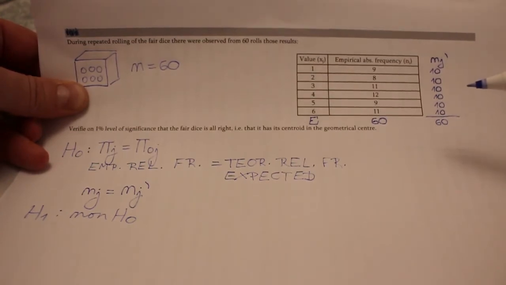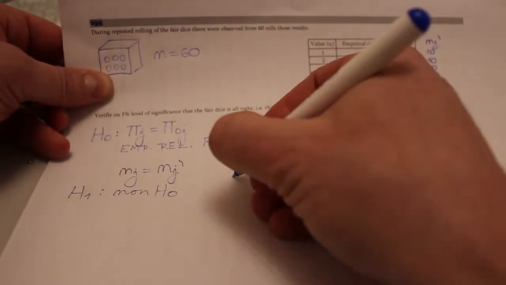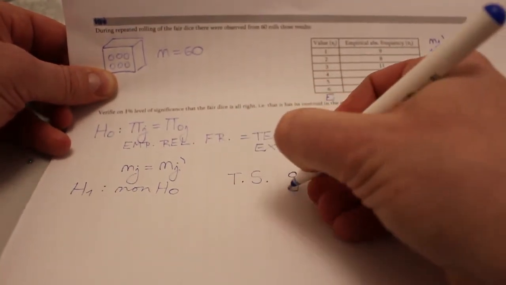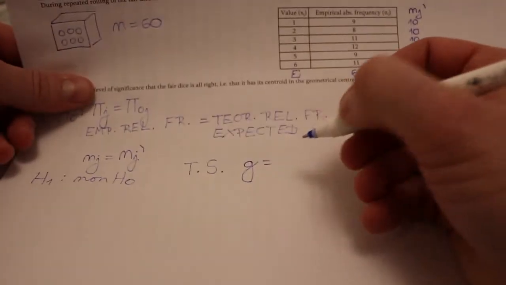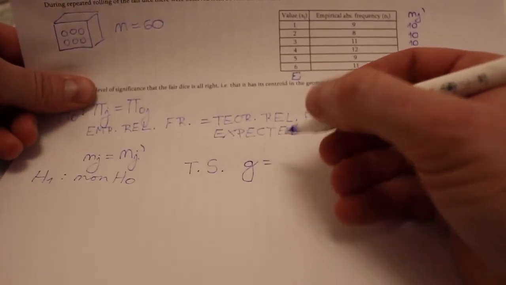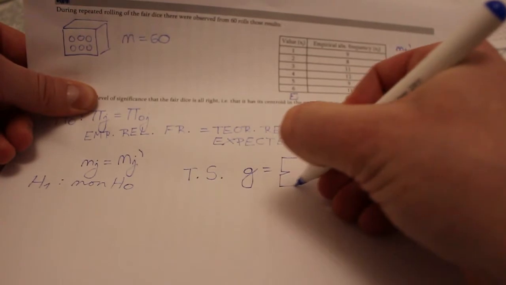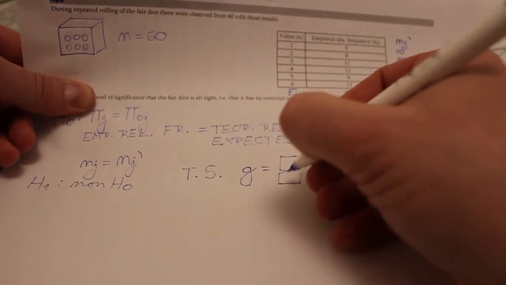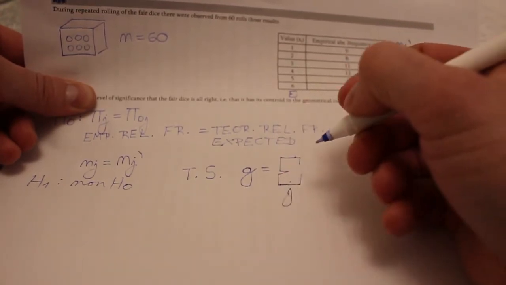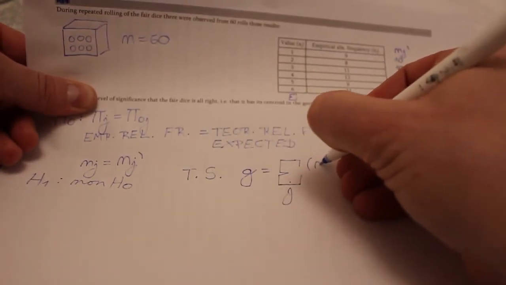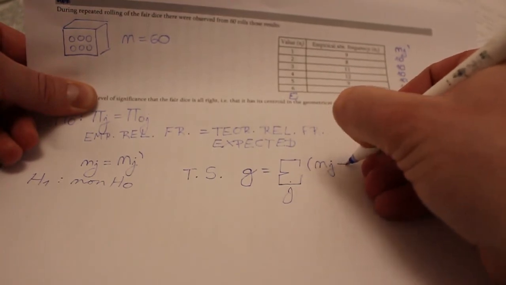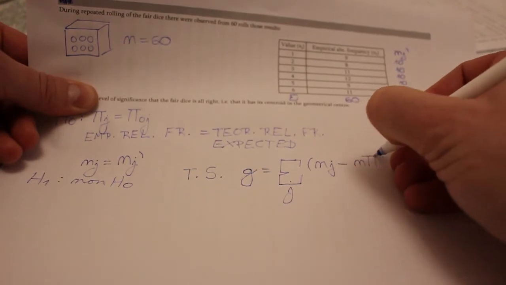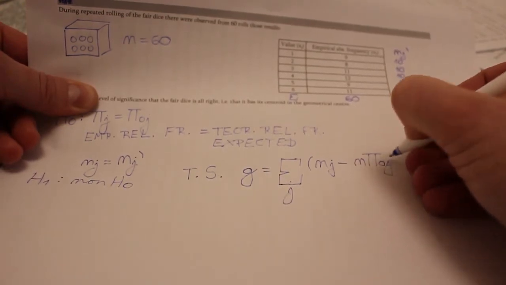It's possible to calculate value of G. Test statistic is G, and we can calculate the value of this G. In your formulas, you can find summation through all j, and there we have in numerator Nj minus N times P0j.